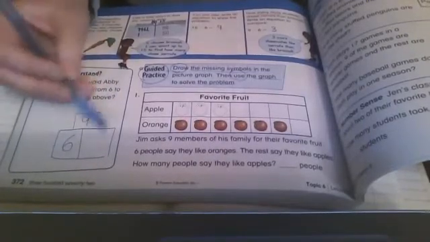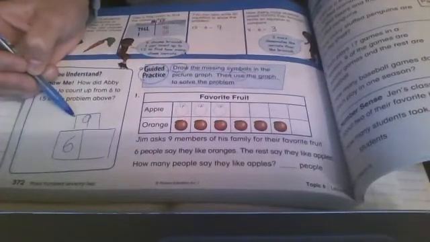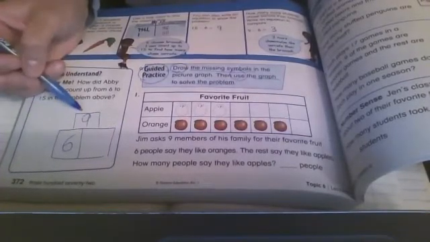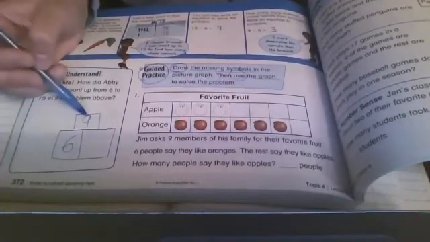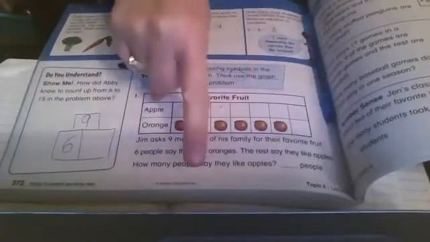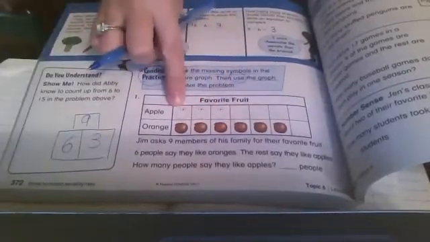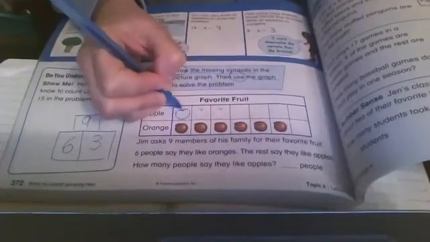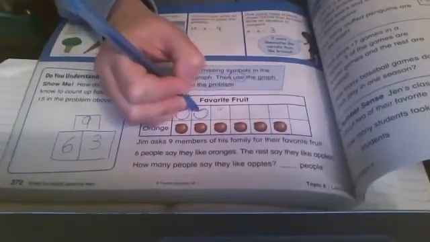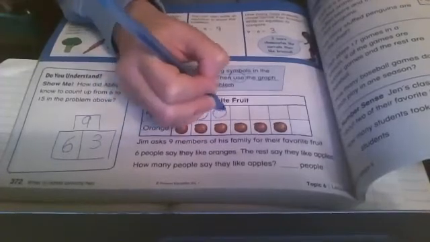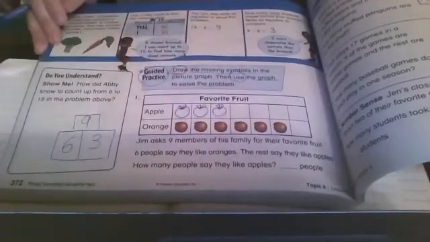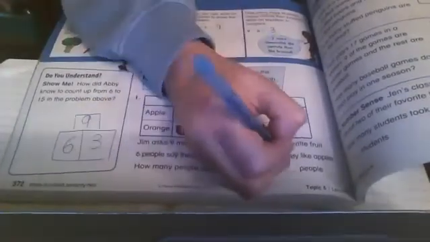Okay, so now that I have it organized in a parts to whole chart, it's easy for me to see what I need to do to solve, right? I'm going to start with 6 and count up till I get to 9, right? So we can do that together. 6, 7, 8, 9. I see 3 is my difference. So that means 3 people chose apples. So we're going to draw into the picture graph 3 apples in order to represent that, right? There we go. So down below, when it asks how many people say they like apples, we're going to record 3.